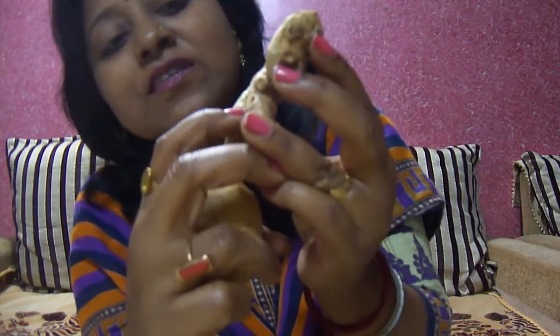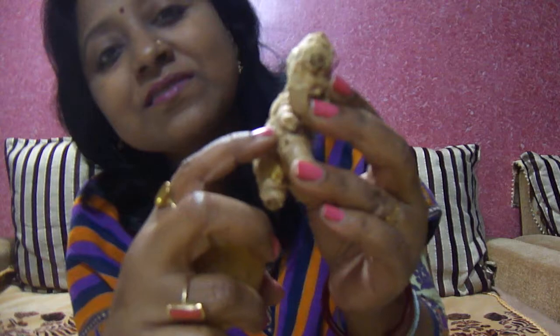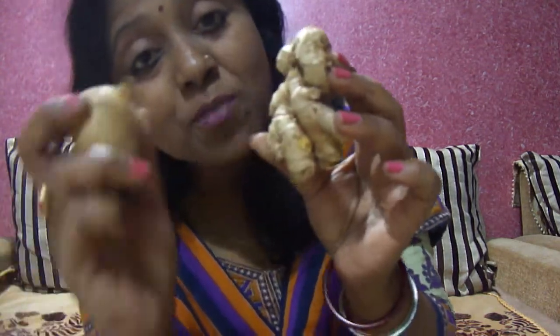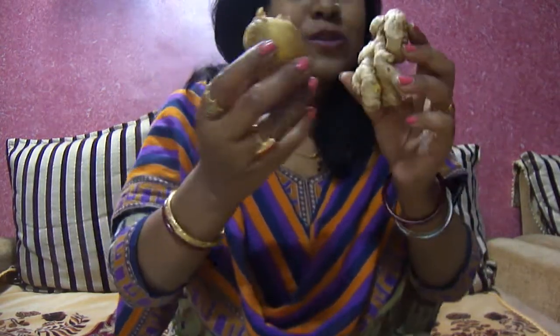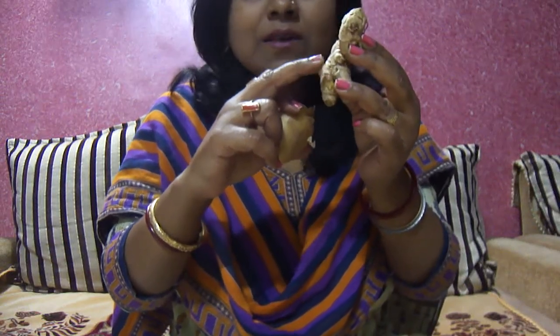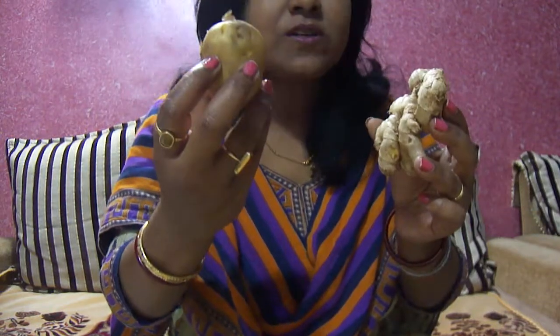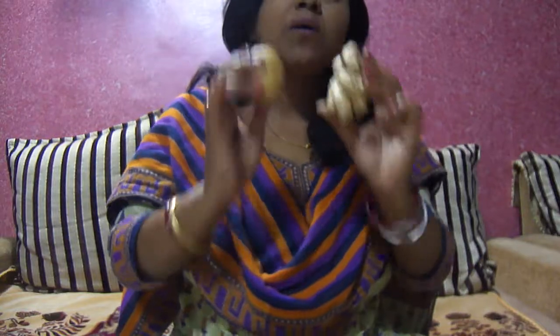Now this is the ginger, and if you can see properly, these are the nodes. You can see the layers, these are the nodes. And from here, if you germinate it properly, if you give them soil, water, food, air, oxygen, sunlight, then they will grow and start shooting out small saplings, small baby plants from these nodal points, which are called the nodes. And this is what vegetative propagation is all about.